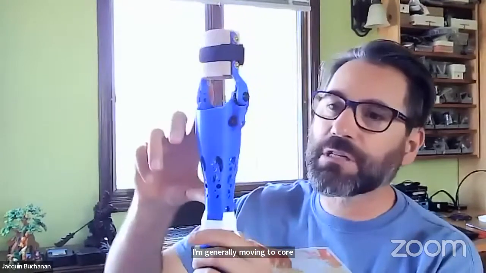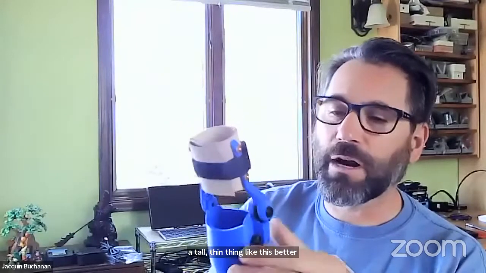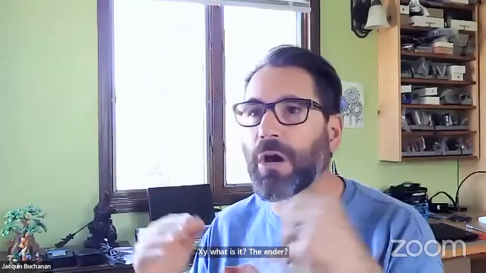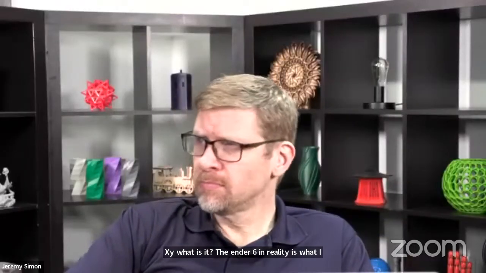As an aside, sort of looking forward, I have a new Core XY printer. I'm generally moving to Core XY, and the only real reason is these prints here. If I'm printing a long, tall thing like that, the Core XY, because it's not moving the bed around, tends to print a tall, thin thing like this better. It's the Ender 6 from Creality that I bought, or the Ender 7. I think I went with the 6 because it was bigger.